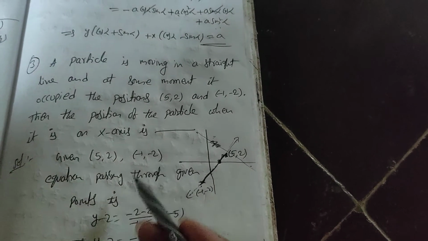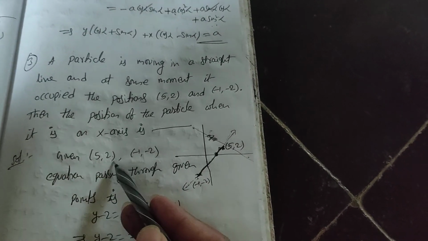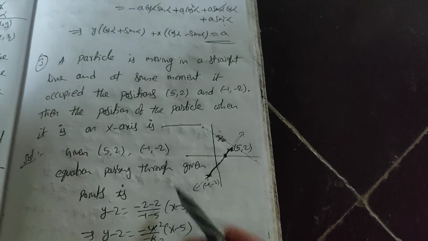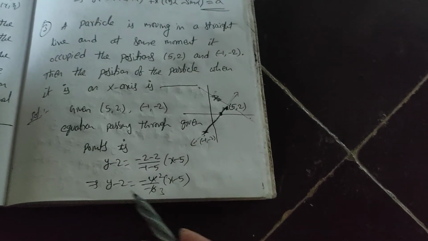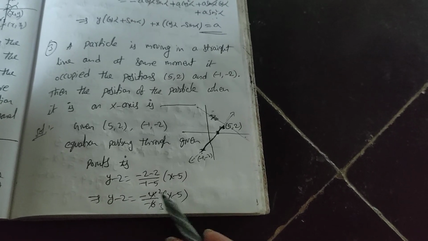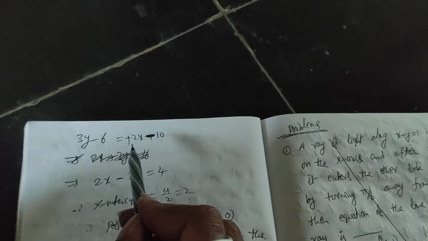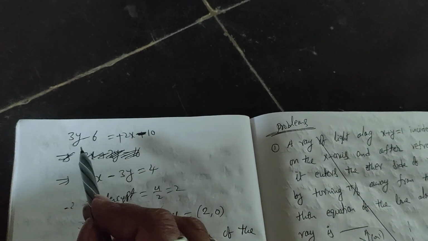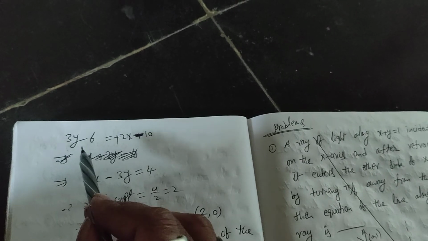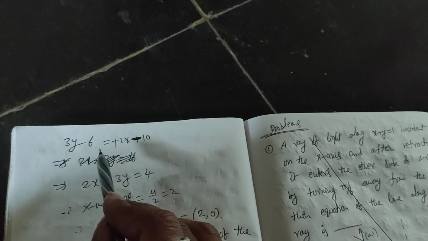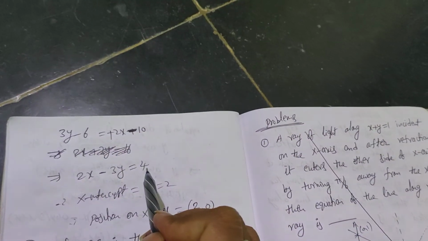So y minus 2 is equal to, applying x1 comma y1 as this one, y minus 2 is equal to minus 2 minus 2 by minus 1 minus 5 into x minus 5. This implies y minus 2 is equal to minus 4 by minus 6, which means 2 by 3, into x minus 5. So this implies 3y minus 6 is equal to 2x minus 10. So 3y transpose this side, 2x minus 3y is equal to minus 10, transpose this side, minus 6 plus 10, that is equal to 4.